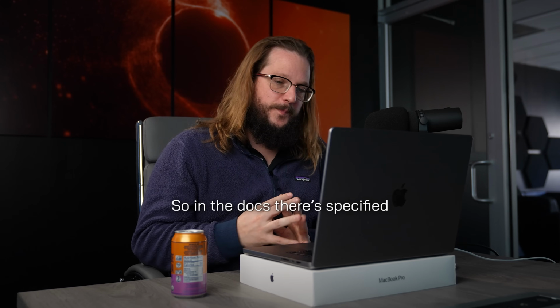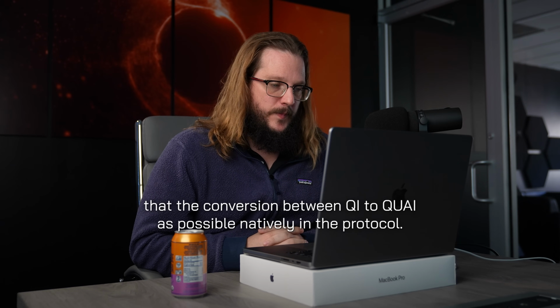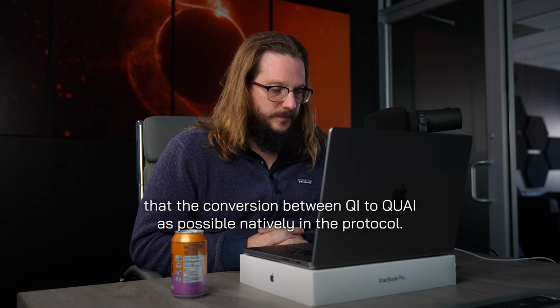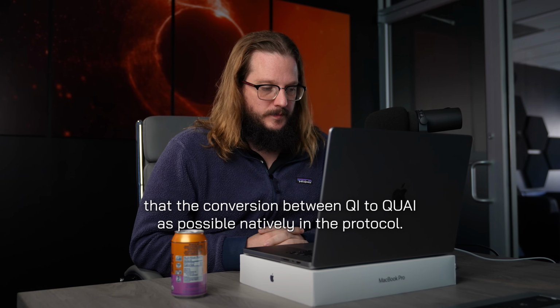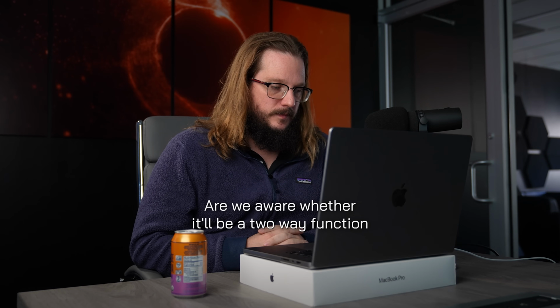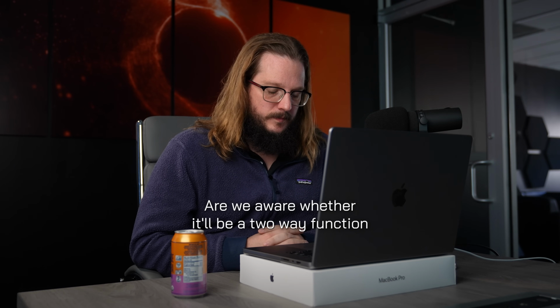People are asking, so in the docs it's specified that the conversion between Chi to Quai is possible natively in the protocol. Are we aware whether it'll be a two-way function or will just be one way? Or is that still up in the air? So ideally it will be a two-way function. We're in the process of running dynamic models to make sure that the system is still stable with a two-way function.